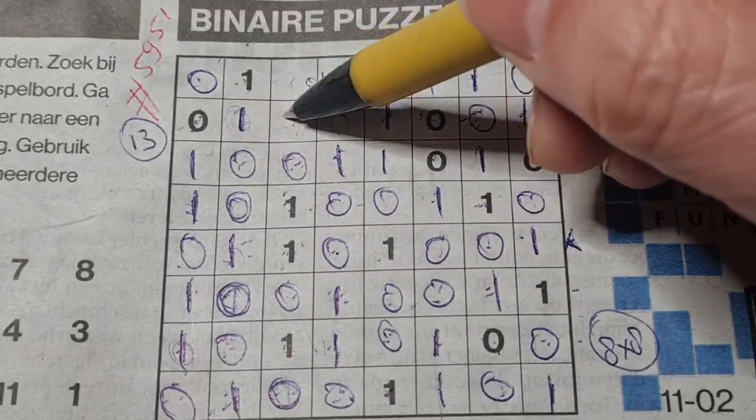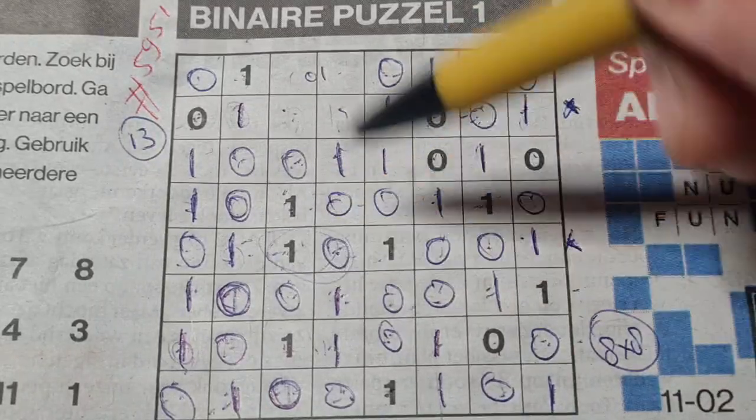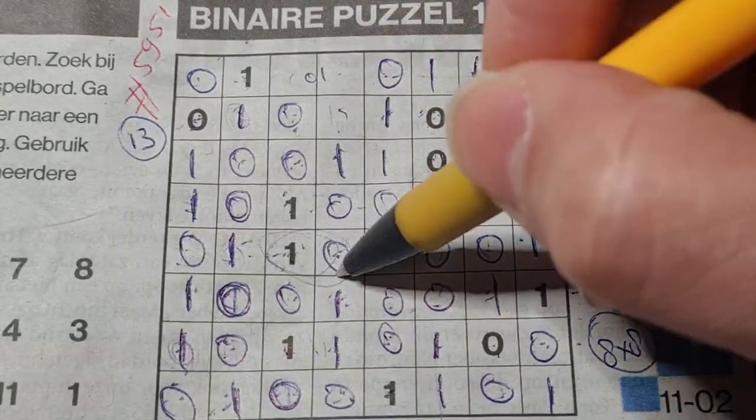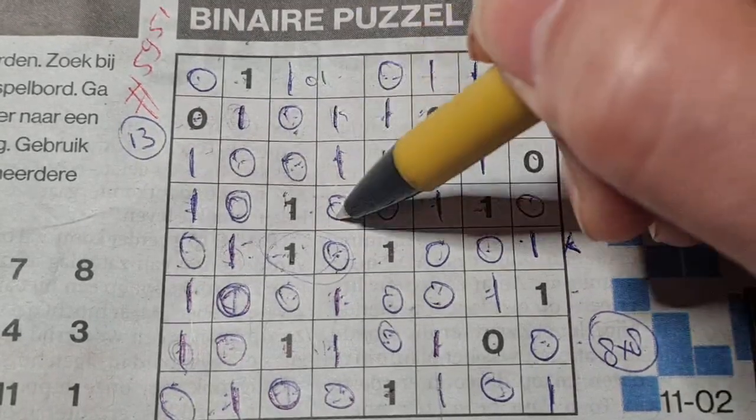1. Empty box, 1. Need to switch those two digits. We have 1 here, this should be a zero. We have a zero here, this should be a 1. Double zero, here 1, there 1. Double 1, here no, there no.